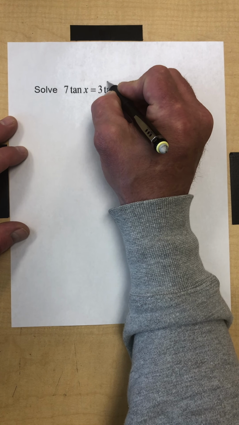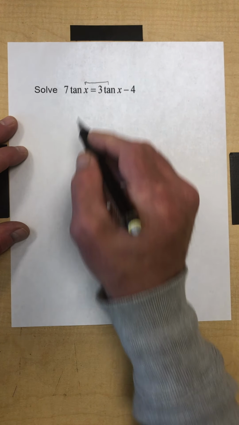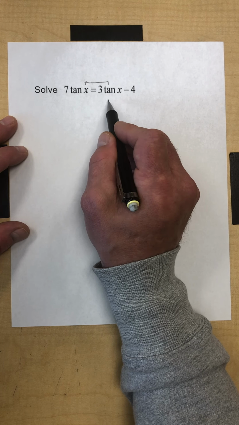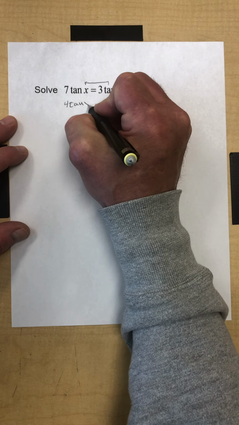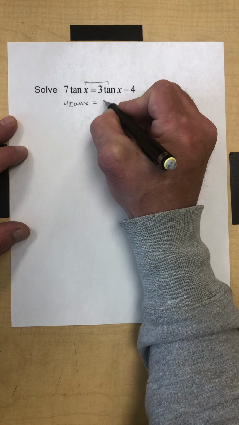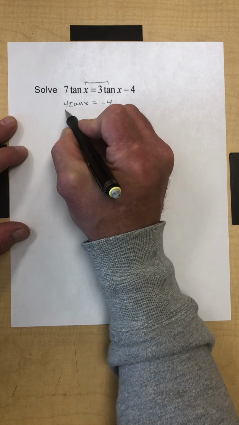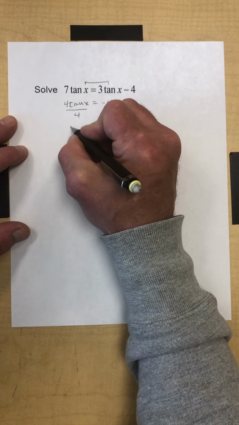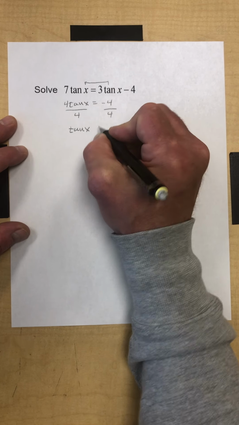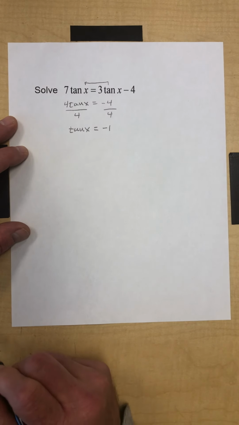So if I bring this guy over here, if I go 7 tangent of x minus 3 tangent of x, that'll give me 4 tangent of x equals negative 4. And then if I divide by 4, I'm going to get tangent of x equals negative 1.